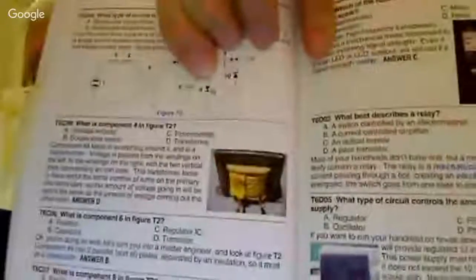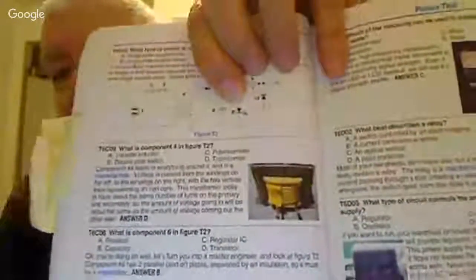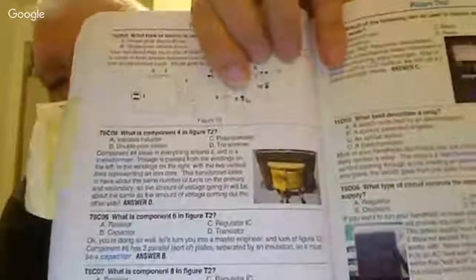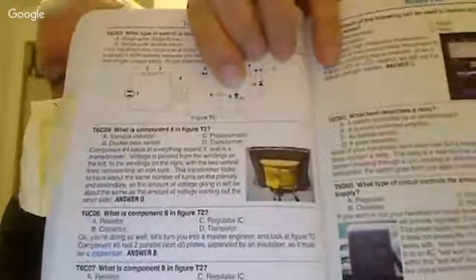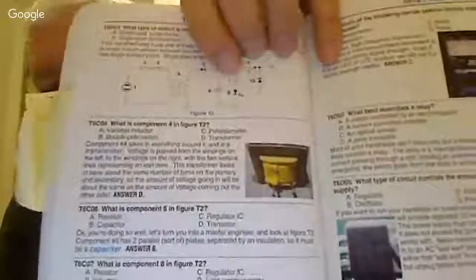CO7, the component T2 component 8 is actually a diode, but it has two arrows emitting from it. That makes it a light emitting diode, an LED. That's what an LED looks like. It's a diode, but it has two squiggly lines sticking out from it. It means it's a light emitting diode. They're everywhere. Lights are LEDs now and so on. CO8, very common.